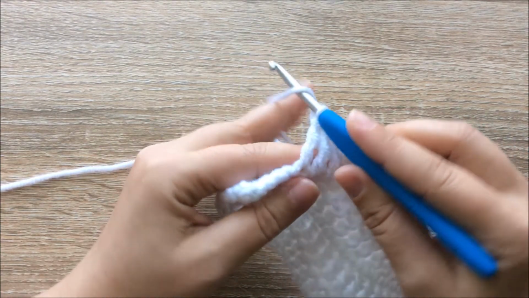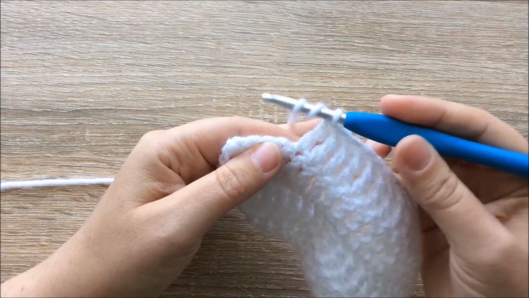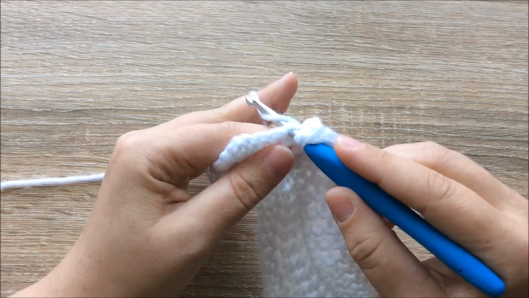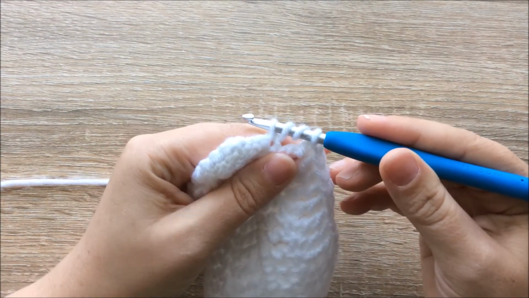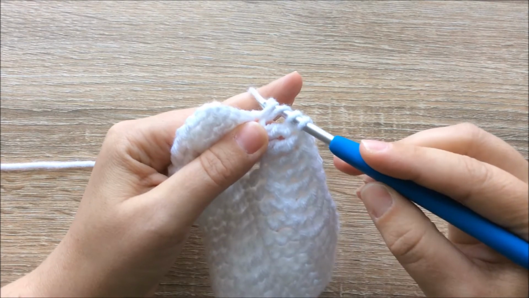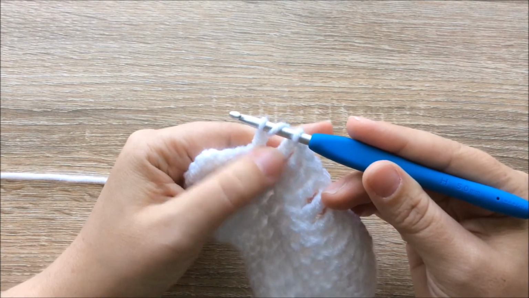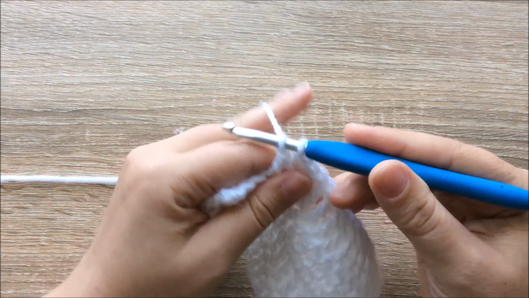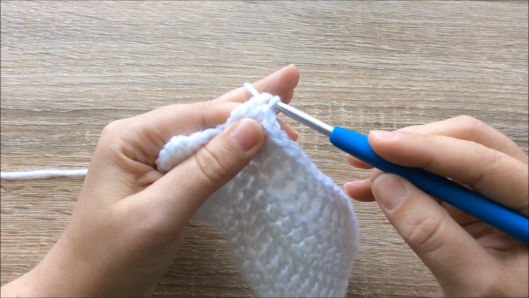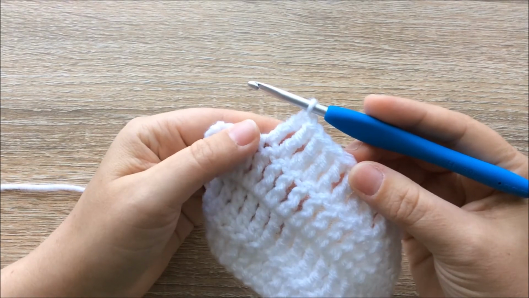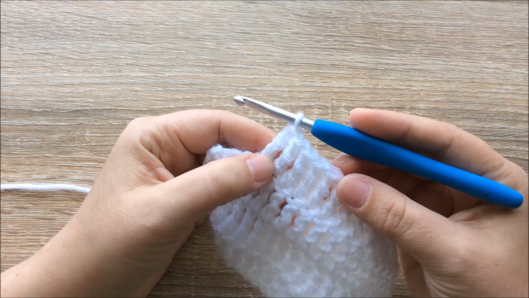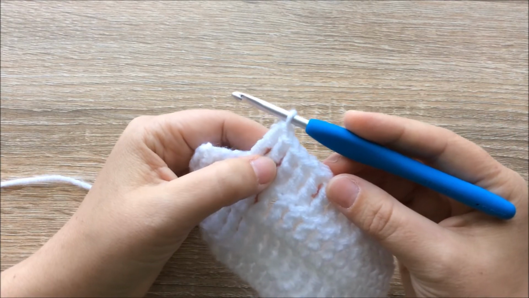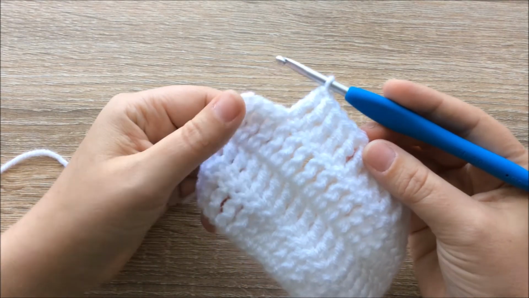Again, yarn around our hook twice into our next stitch, and the same steps: yarn over, bring it back through, yarn over, through the first 2 loops, the next 2 loops, and the last 2 loops. That's the US treble crochet or the UK double treble crochet, and as you can see, it's a long stitch, so it works up very quickly.